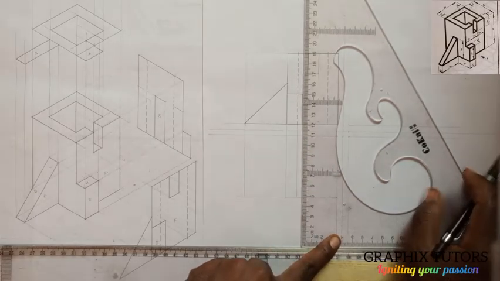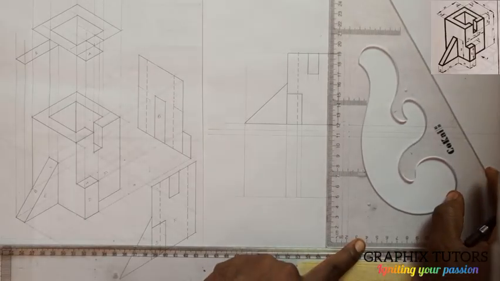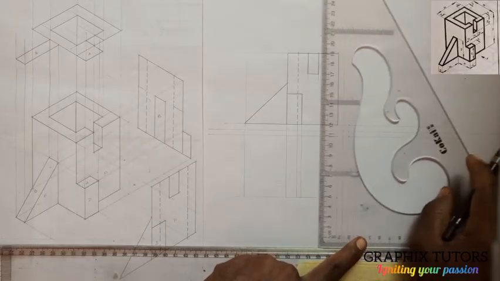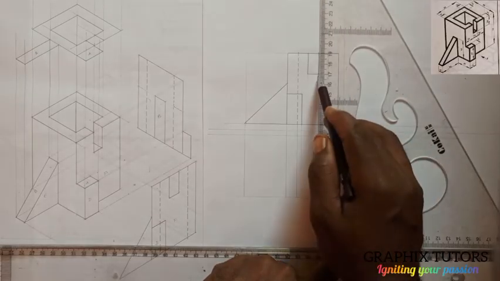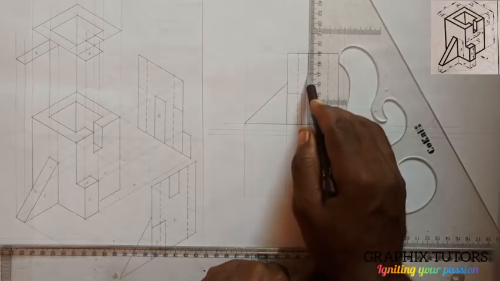So if you can draw your elevation out very well, the plan will not be much of a problem for you, or any other part of the elevations. This is what I have here.